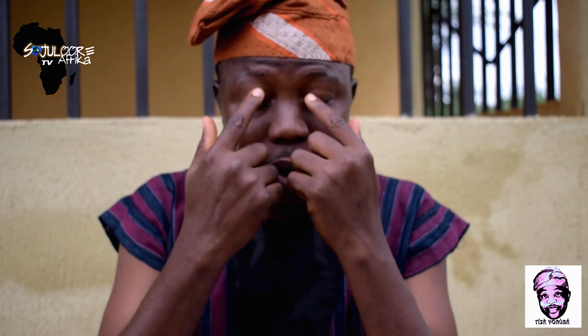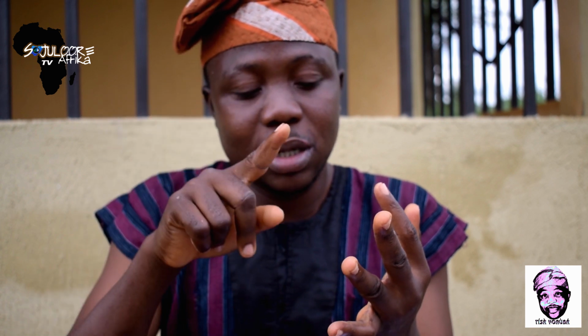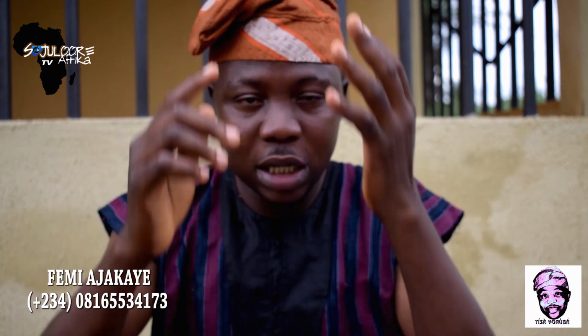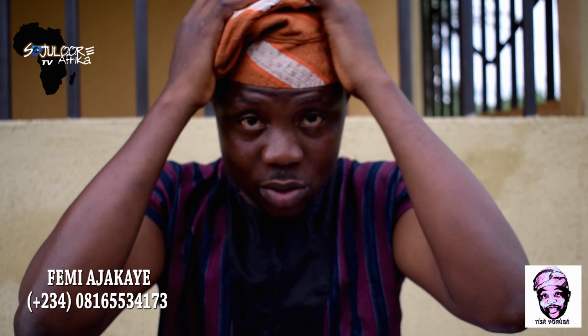Another example is oju, eye, eyes. The vowel sound o plus the consonant sound g, which is j, plus the vowel sound u, automatically gives us oju, which is eye, eyes. Head is ori. The combination of vowel sound o plus consonant sound ri plus vowel sound i gives us ori.